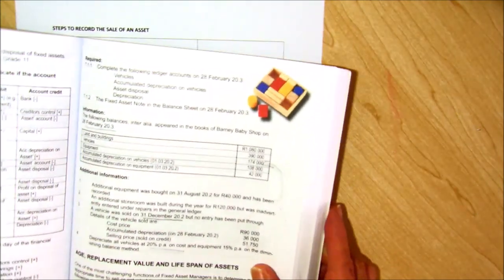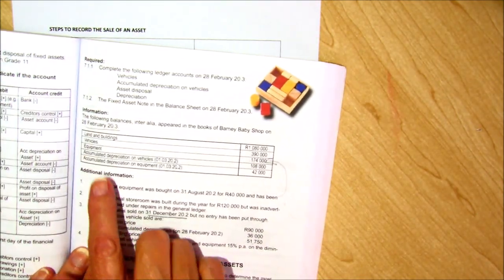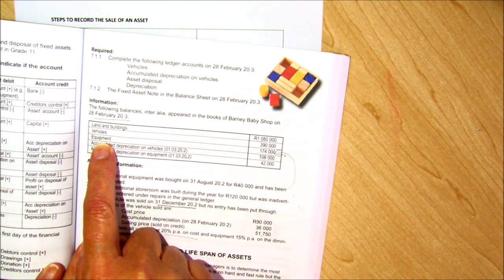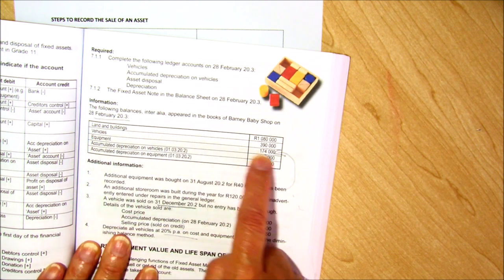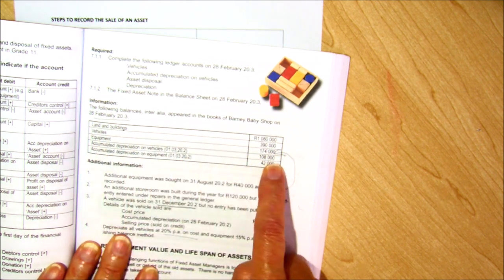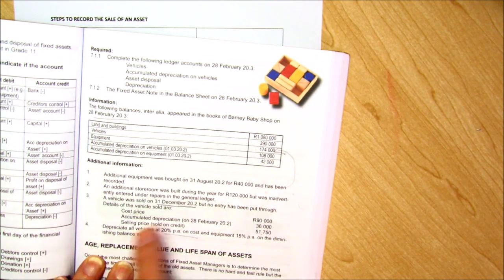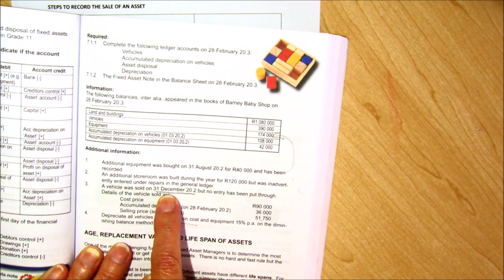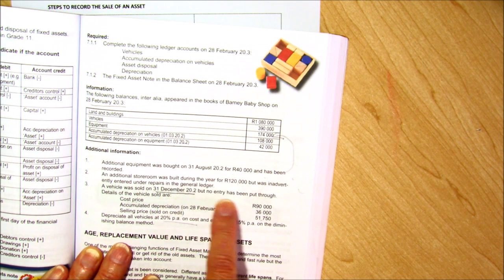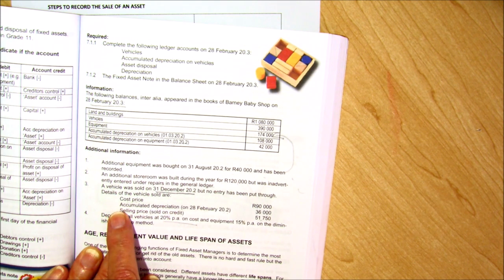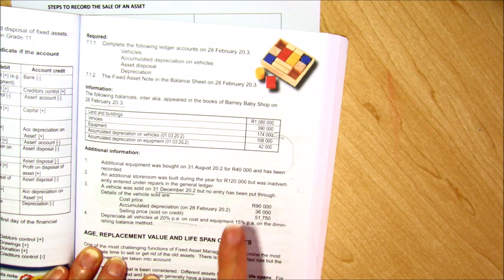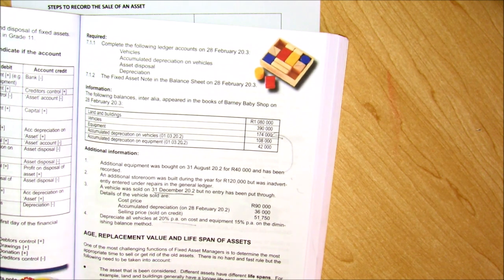Now, the information that you are given over here is that at the end of the financial year, the 28th of February, we've got a list of balances. I just want you to focus on vehicles now. So the vehicles is 390 and the accumulated depreciation is 108,000. And then you've got adjustment number 3 where it says a vehicle was sold on the 31st of December. Just take note of the date, but no entry's been put through, so you've got to do the entries. And there's the details of the asset that you sold. So I'm going to switch off now, and I would like you to find the figures to fill in on the chart, and then we will go on with the ledger account.